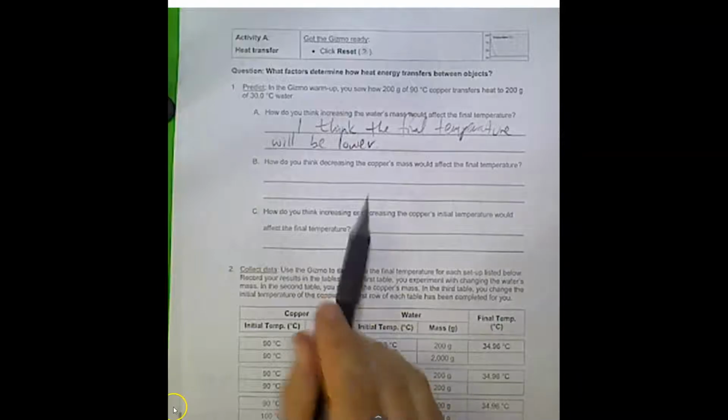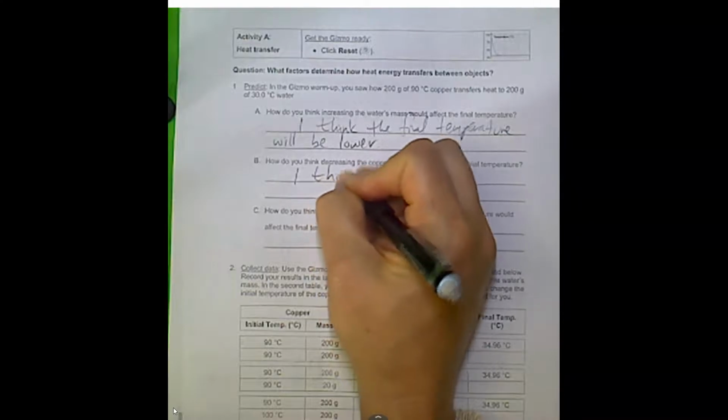How do you think increasing the water's mass would affect the final temperature? I think the final temperature will be lower. How do you think decreasing the copper's mass would affect the final temperature? Well, if I decrease the copper's mass, I think it's going to add less heat to the system. So I think the final temperature will also be lower.